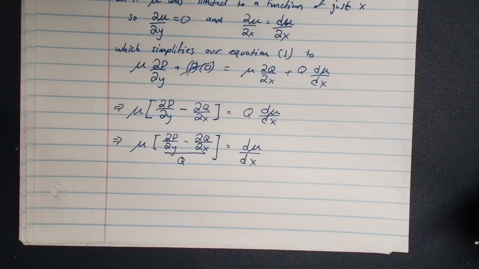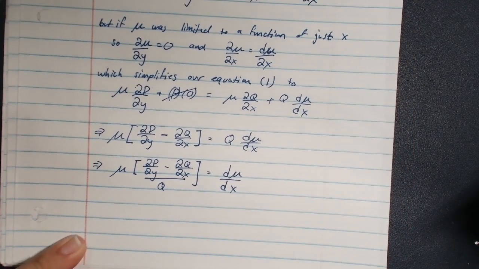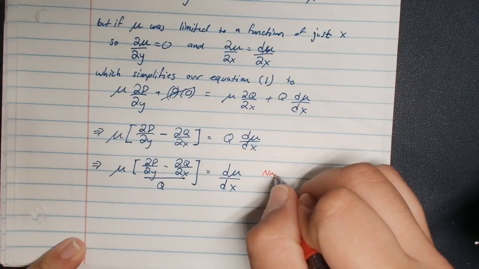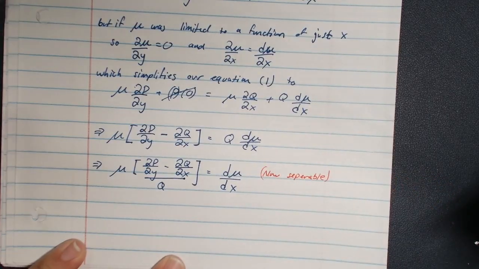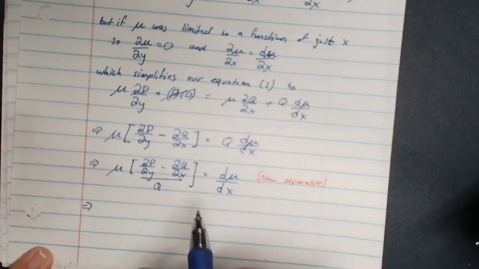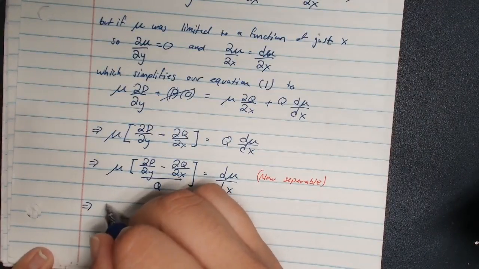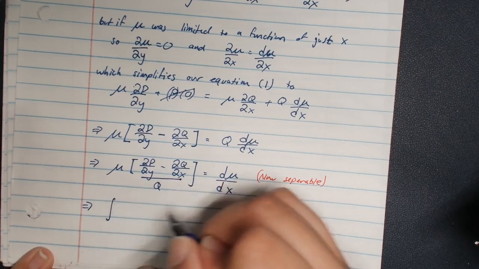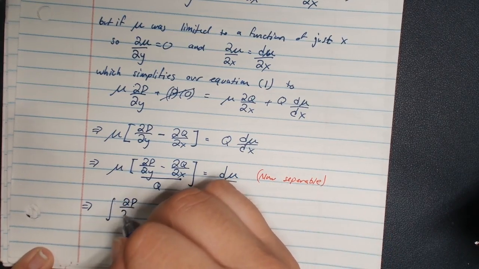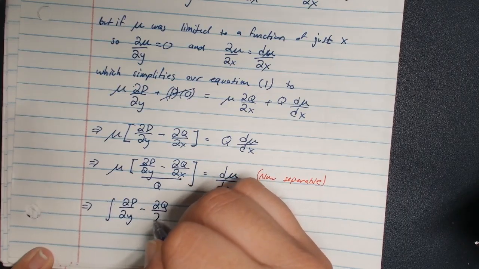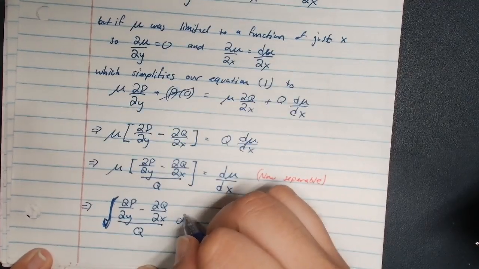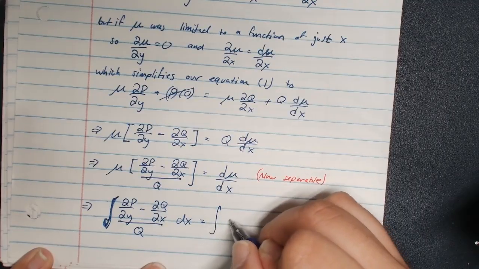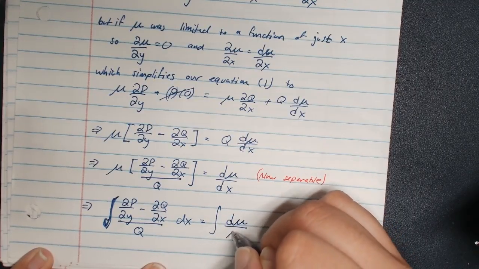But now, if you look at this for a moment, you realize that this is now separable, which means we can use separation of variables to solve for mu. Here we get the integral of del p del y minus del q del x over q dx is equal to the integral of d mu over mu.